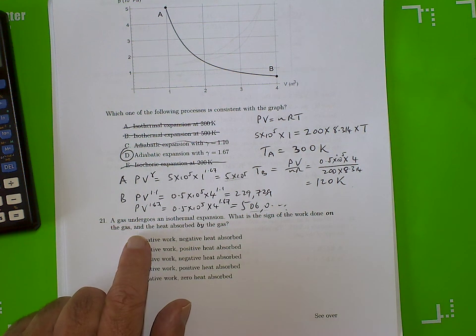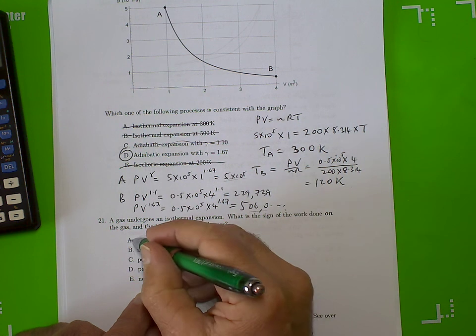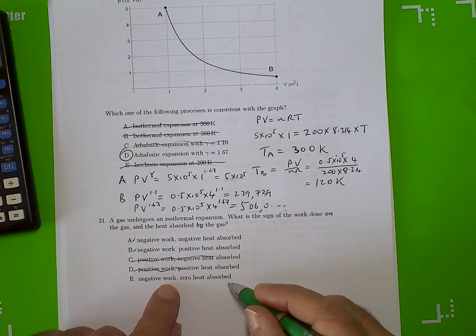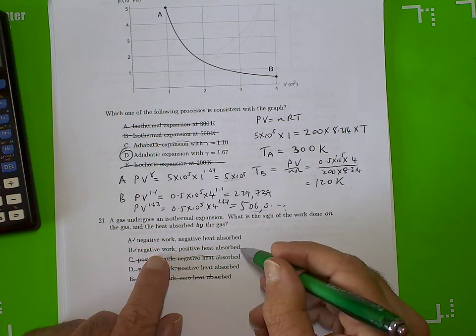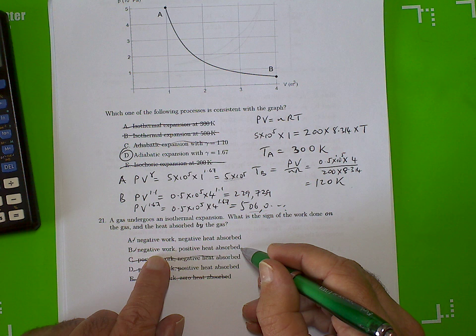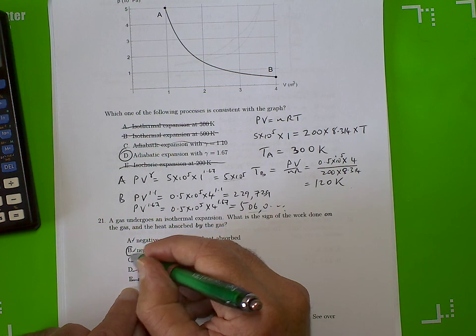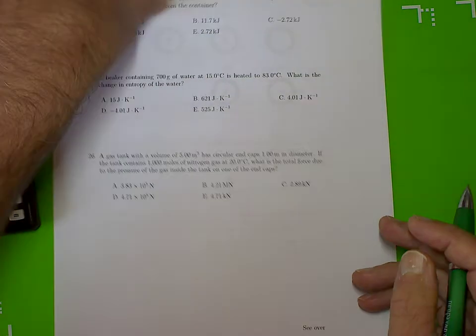What is the sign of the work done on the gas? The work done by the gas is positive, so the work done on the gas must be negative. Zero heat absorbed, no. It must in fact be positive heat absorbed, because the gas does work, so it must absorb heat, otherwise it would lose temperature. So it's B. I get the feeling we've now done Darren's easy question.